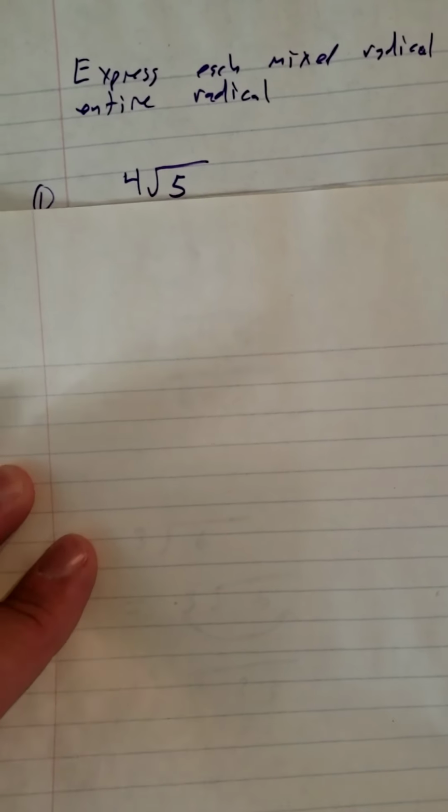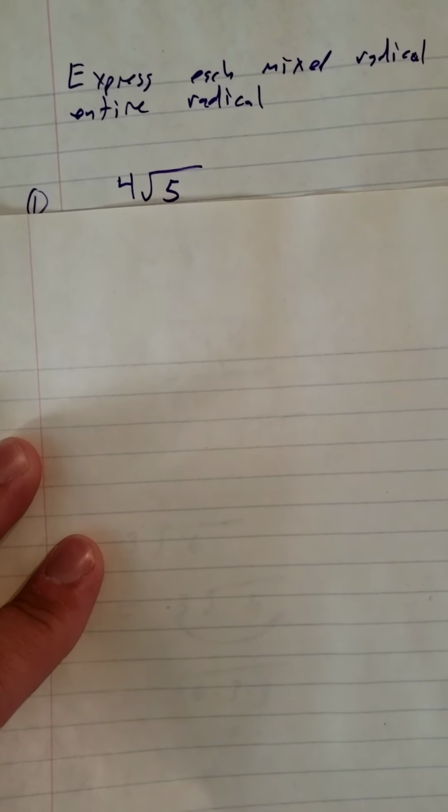Okay, so now that's the process when you're writing an entire radical as a mixed radical. So now what we're going to do is quickly cover the reverse process. You're taking the mixed radical and writing it as an entire radical. This is actually a little bit easier once you understand what happened in the process we just did. So as an example, let's look at this one here. Now just think about this for a second.